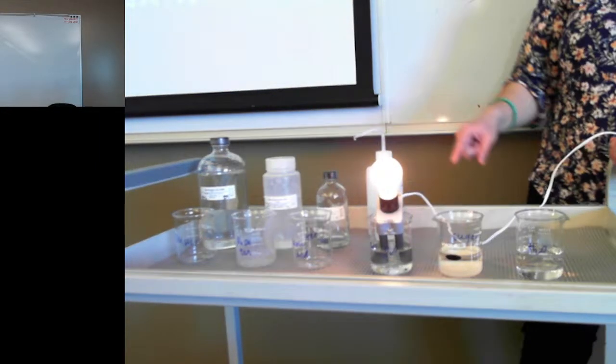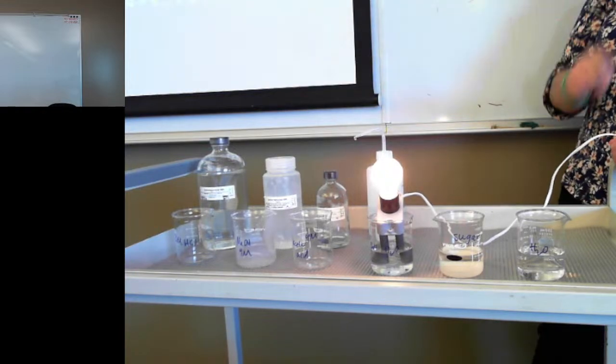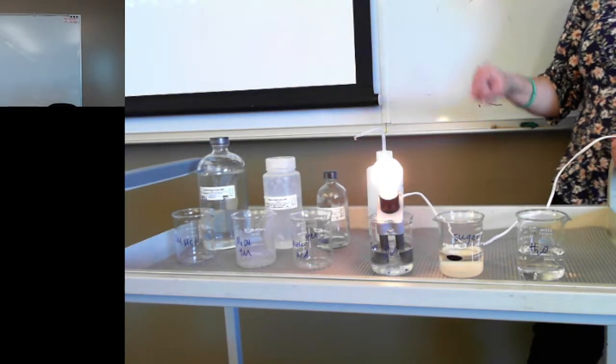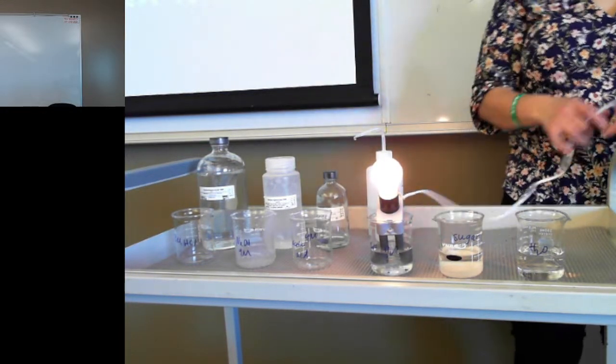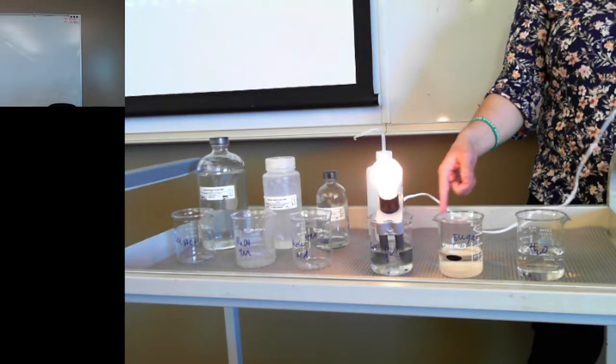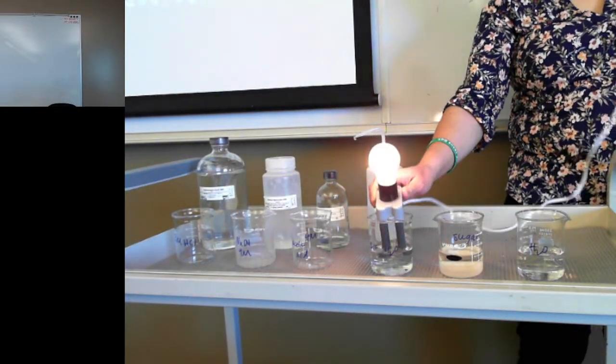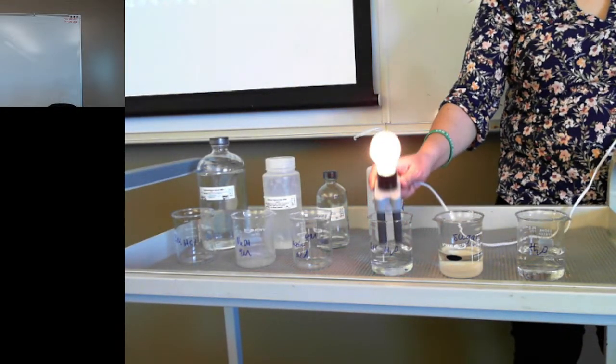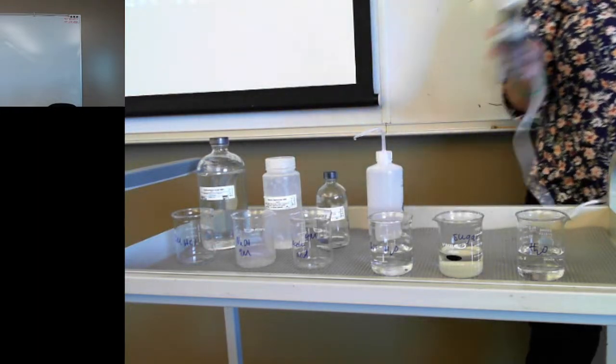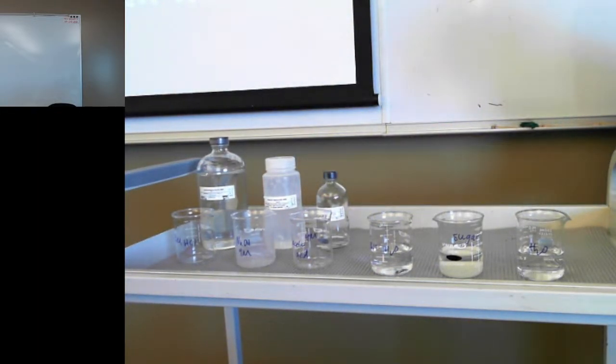Well, all it's doing is completing the circuit, right? It's not producing electricity, that would be a galvanic cell. All it's doing is completing our circuit, so we're just getting the electricity right from our normal light bulb source. All right, so that was salt water. And then let's compare that to a non-electrolyte next.